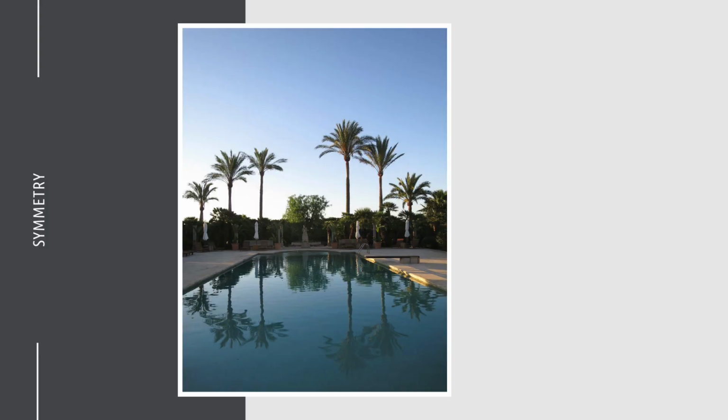The next one is symmetry, and this is really easy to do when you've got a lake or some still water in front of you, like a swimming pool. This is in Mallorca a few years ago, and it was sunrise, and you can see I've got symmetry of the palm trees reflected in the swimming pool.